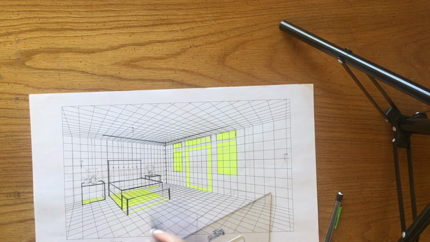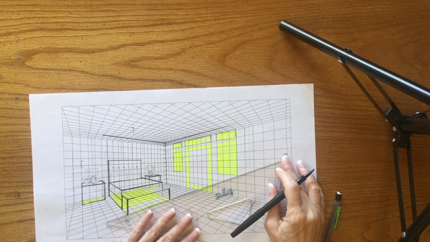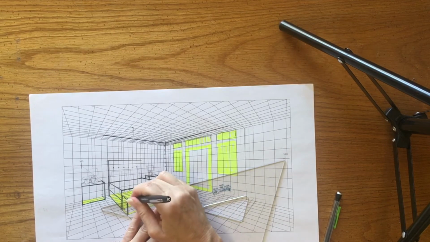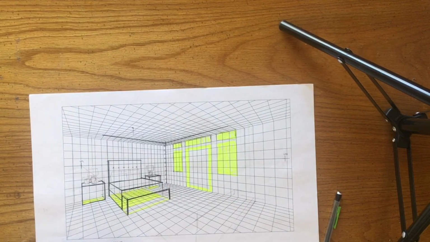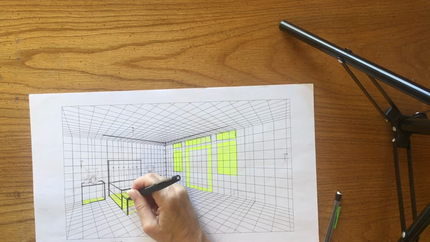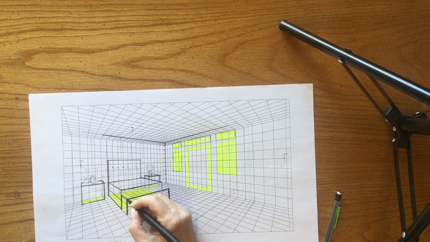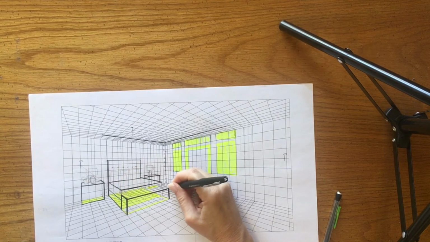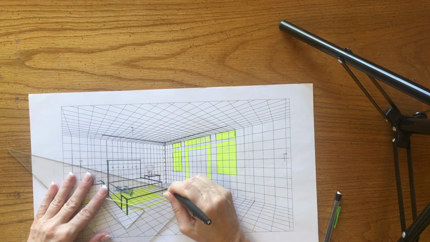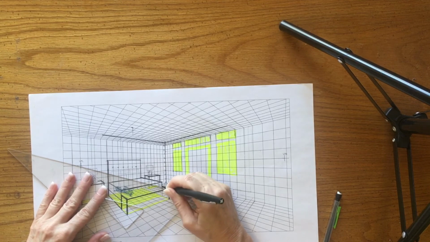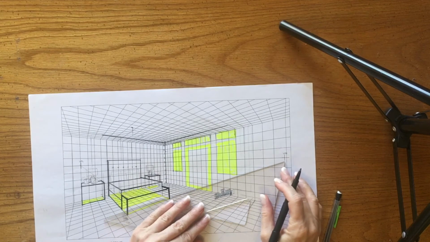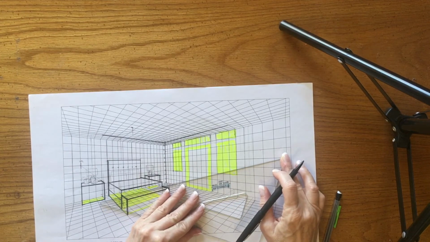I've now created the front of my bench. Just making this some thicker so that you can see it. And now just like I went to the left vanishing point here, I want to go to the left vanishing point here, where it hits the vertical line, I stop. And all points should join.